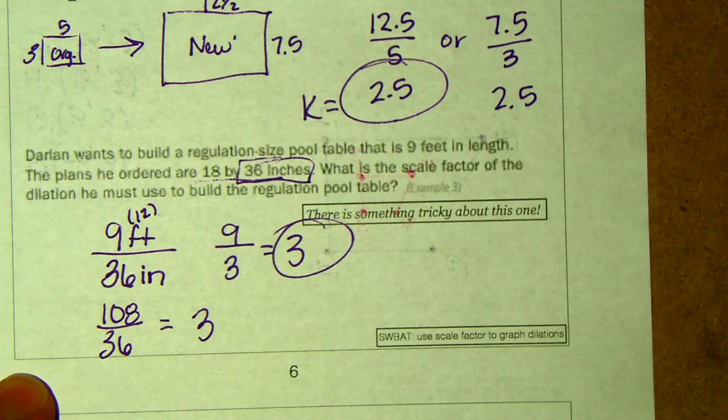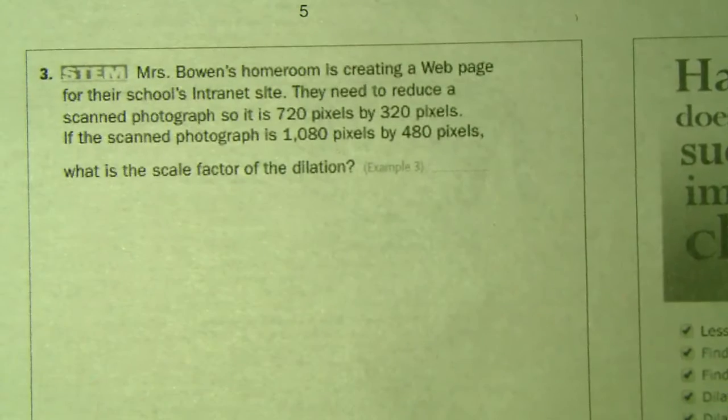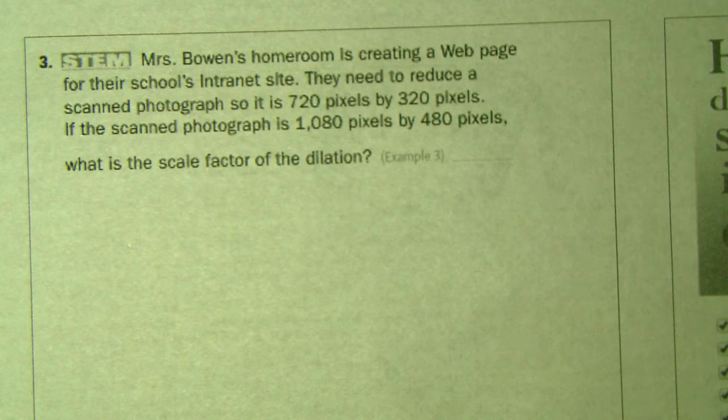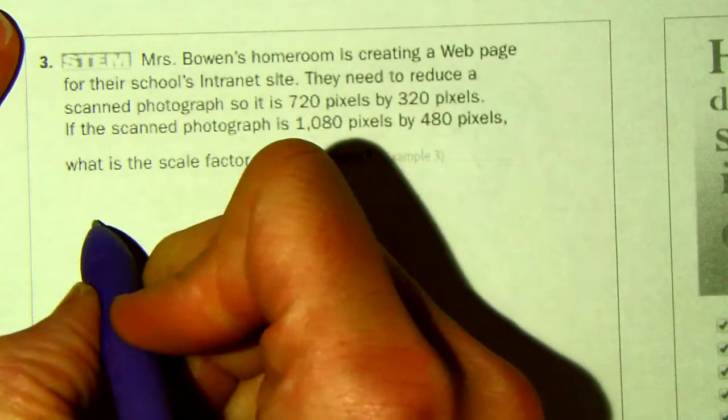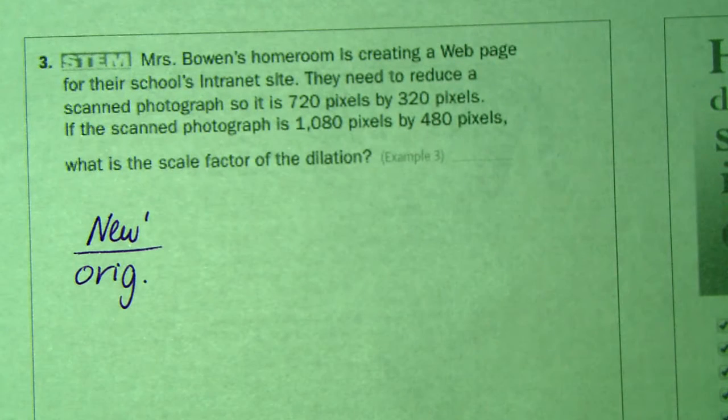One more example, right? Last slide. Mrs. Bowen's homeroom is creating a web page for their school's intranet site. I'm not sure why it's intranet, but whatever. They need to reduce a scanned photograph so that it is 720 pixels by 320 pixels. If the scanned photograph is 1080 pixels by 480 pixels, what's the scale factor? Remember, it's new over original. And they gave us 2 sets of numbers. You don't have to use both of them. Which set do you want to use?